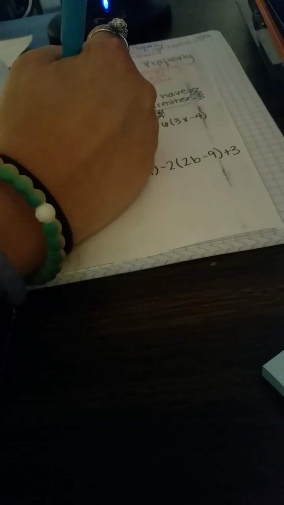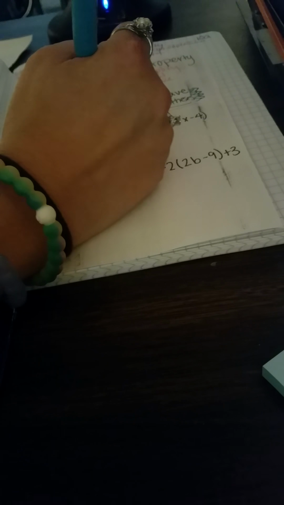Alright, so let's look at A. Do we have a variable in the parentheses? Yeah. Okay, so what do we need to use? What is this property called? Distributive property. And what mathematical operation do we use? Multiplication. So are we going to distribute it to everything in parentheses or just one thing? Everything. So we're going to distribute the 3 to the 2a and to the 5.